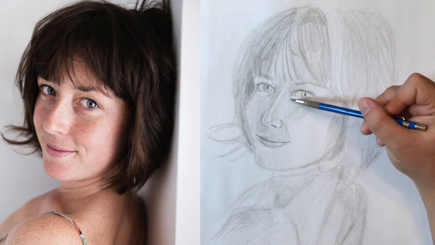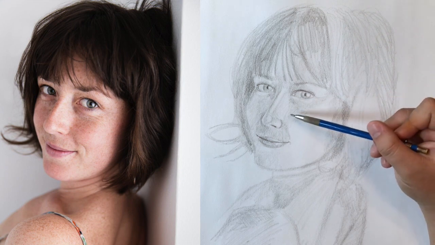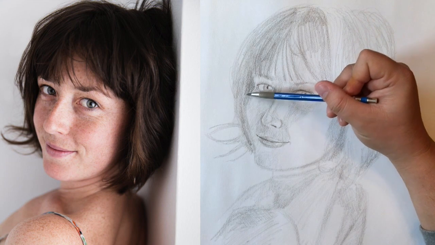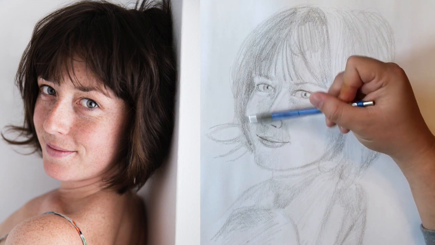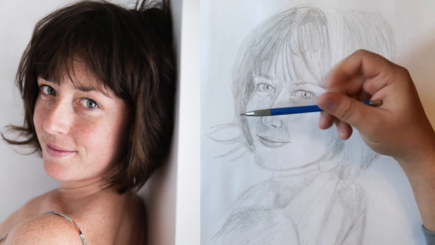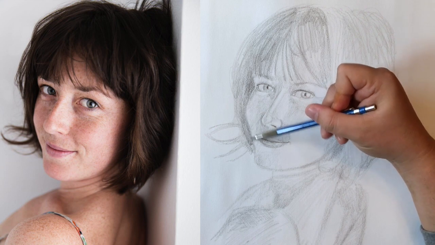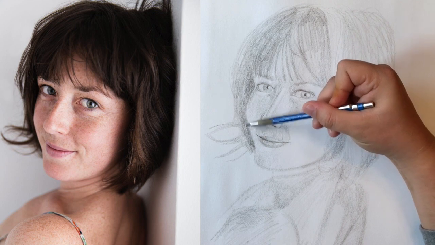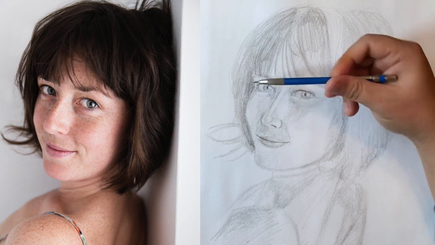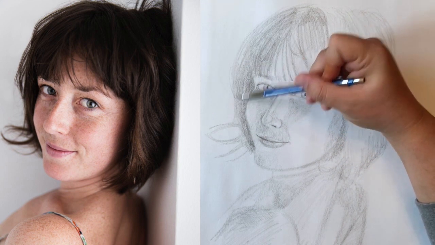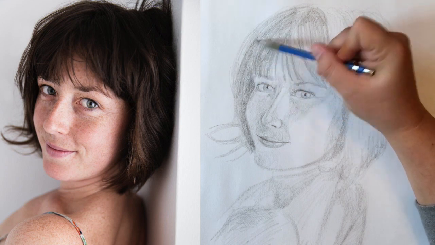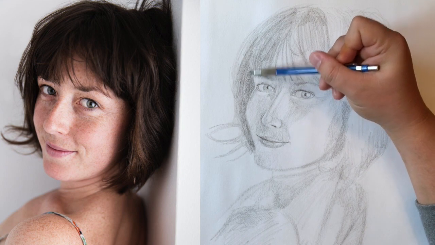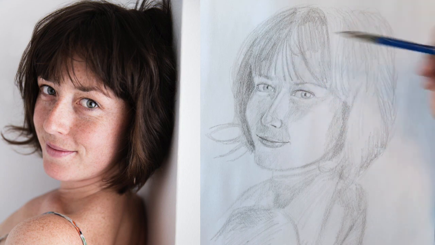We're getting into that phase where things might look a little weird until we start finishing up the details. This section here, some of the hair is darker, some of the hair is way darker, some of the hair is not quite as dark, but it's all in that spectrum of pretty dark compared to everything else.